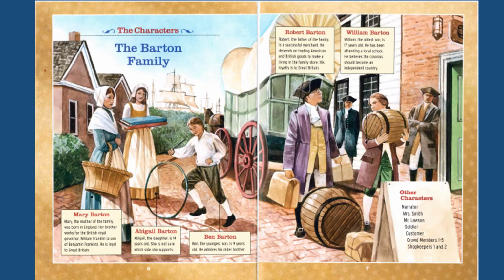Next to her, you'll see Ben Barton. He's the youngest son. He's 9 years old, and he really admires or looks up to his older brother. Farther over onto the other page, you'll see Robert Barton. Robert is the father of the family. He is a successful merchant, which means a store owner. He depends on trading American and British goods to make a living in the family store, and his loyalty is to Great Britain, like his wife. Then finally we have William Barton. He's the oldest son. He is 17 years old, and he has been attending a local school. He believes the colonists should be an independent country.